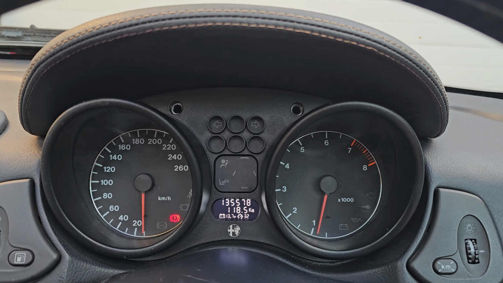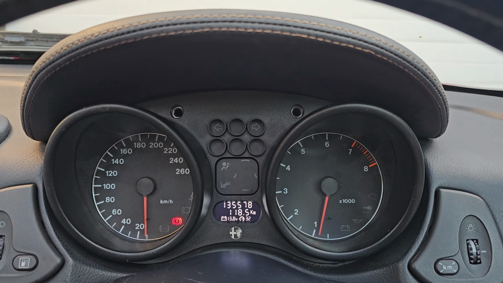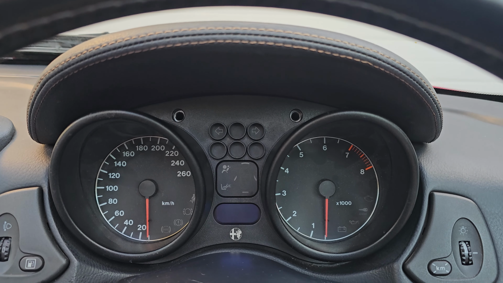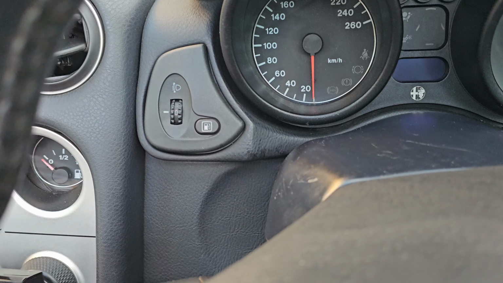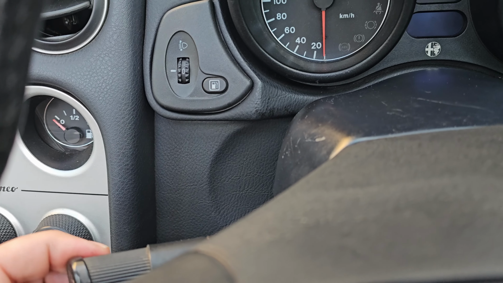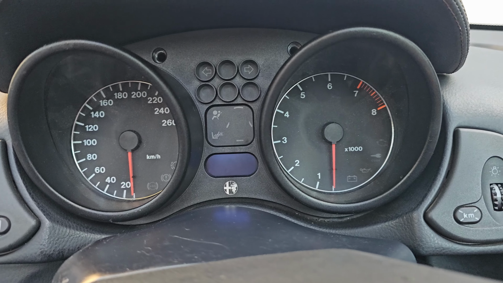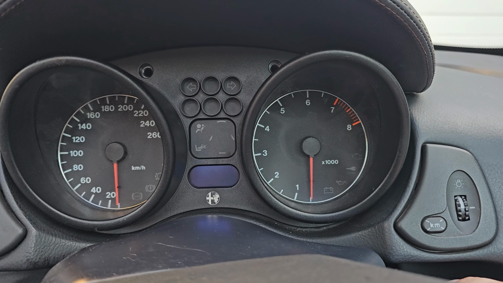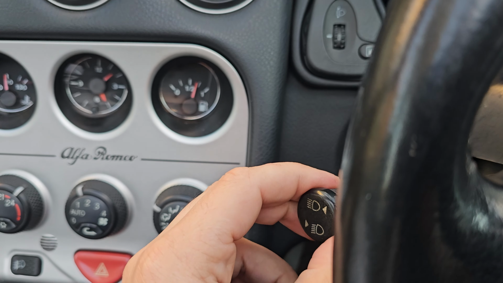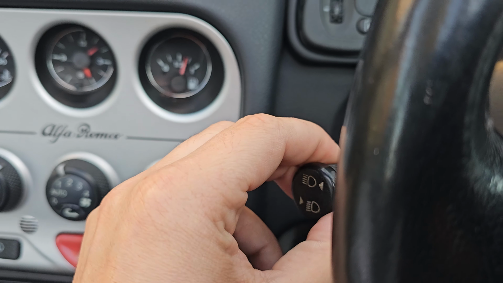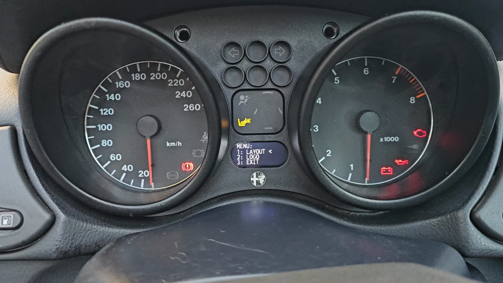Essentially, to change any of the menus, such as the layout, you start with the engine off, and you just make sure that the lights are turned off. So just your light switch there, turned off. Okay, to access the menu, turn the vehicle on and toggle the lights switch 3 times. 1, 2, 3. And that will then bring up a menu here.